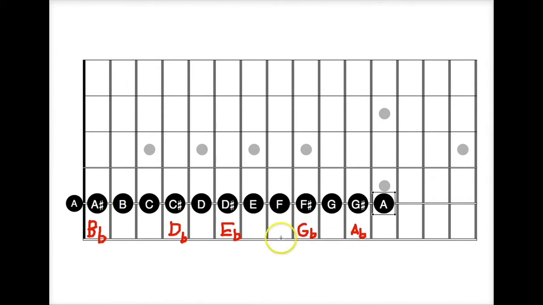What you do need to know is this musical alphabet. So you should be able to say the alphabet from A to A using sharps and then using flats. So you should be able to say A sharp, B, C, C sharp, D, D sharp, E, F, F sharp, G, G sharp, A. And then A, B flat, B, C, D flat, D, E flat, E, F, G flat, G, A flat, A.